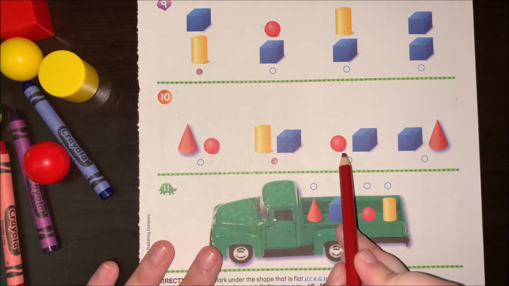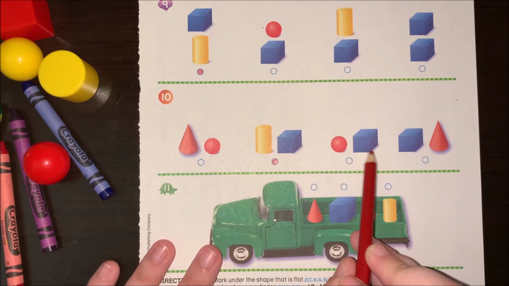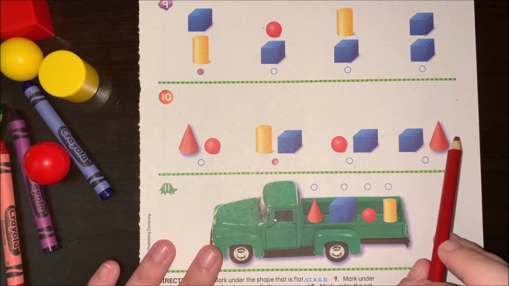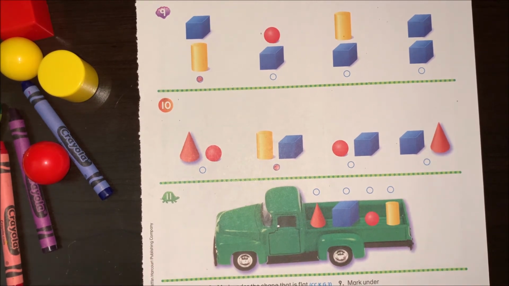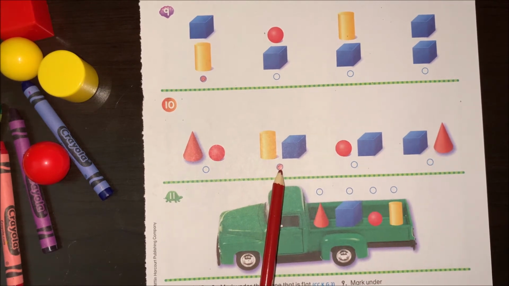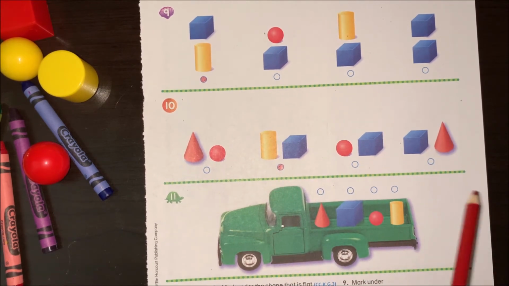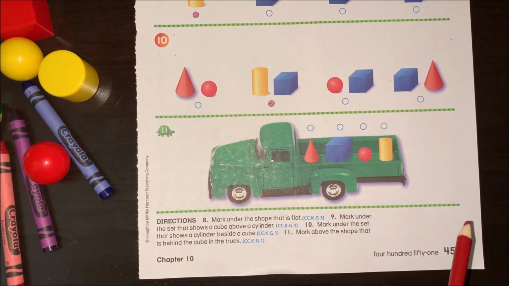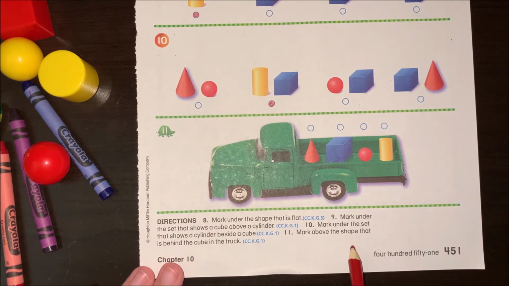Let's just check though. Here I have a sphere next to a cube and a cube next to a sphere. Or I'm sorry, next to a cone. So this can't be it and this can't be it. This is the cylinder beside a cube. Okay, number 11.